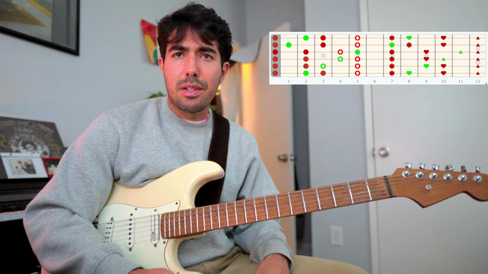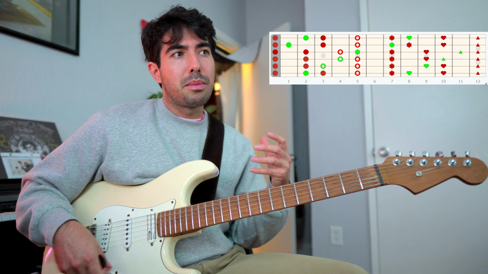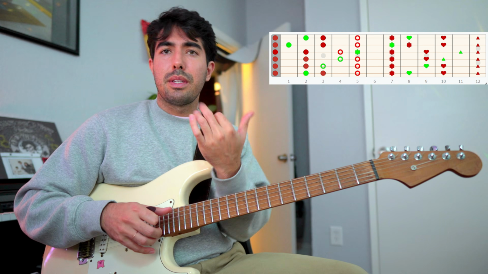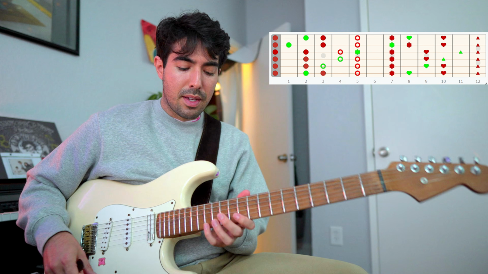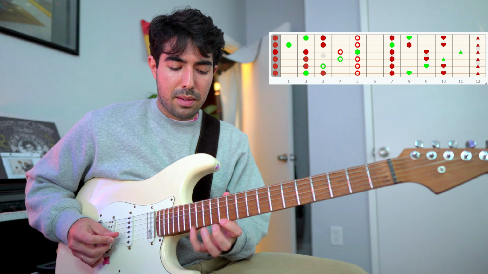You're like, oh, well, you just change 1 note, you can just start shredding immediately. Not really, because your muscle memory and the shapes of how things work with your fingers all change. And so you kind of have to learn a whole new set of licks based on those shapes.